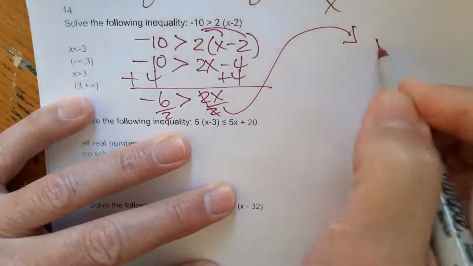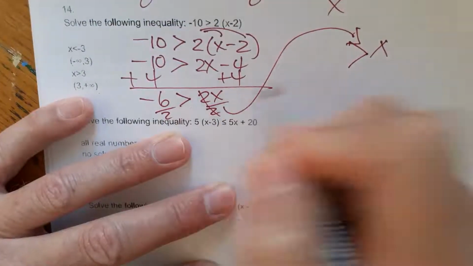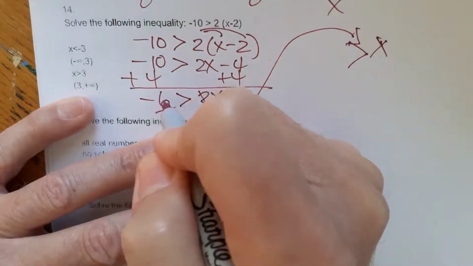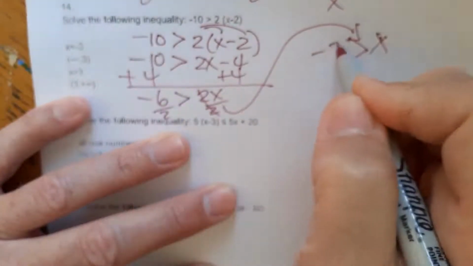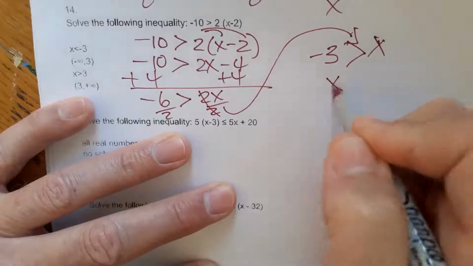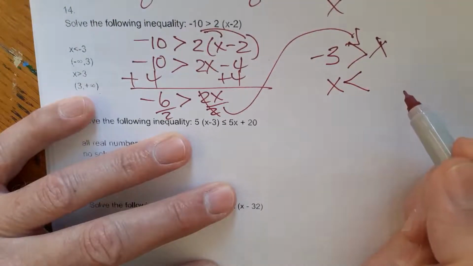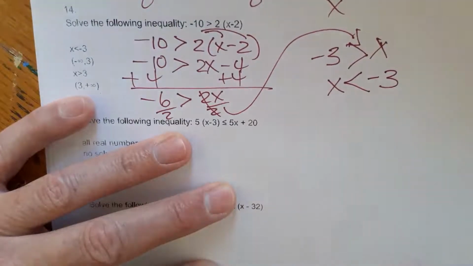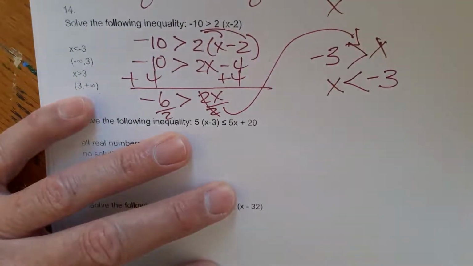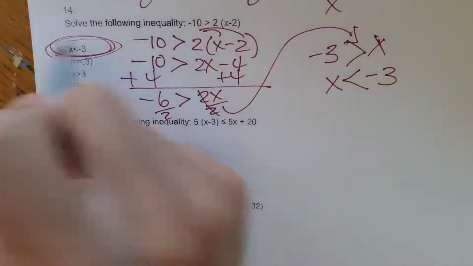Divide by 2, divide by 2. We get x is, keep the symbol in the proper orientation, negative 6 divided by 2 is negative 3. Now we're going to flip it. See how the small side is toward the x? Keep it that way. The sign flips also, and the negative 3 can flip to this side. So x is less than negative 3, right here. Done.